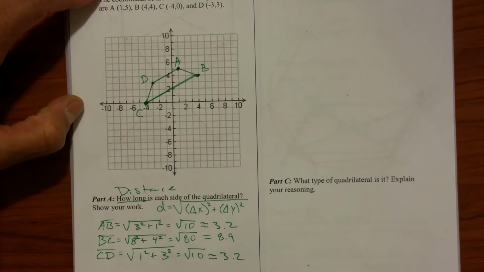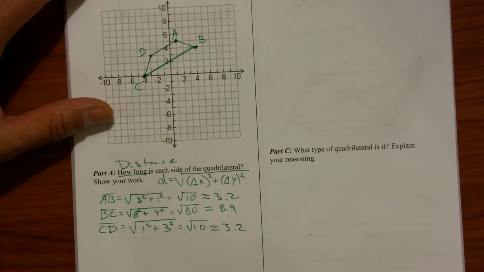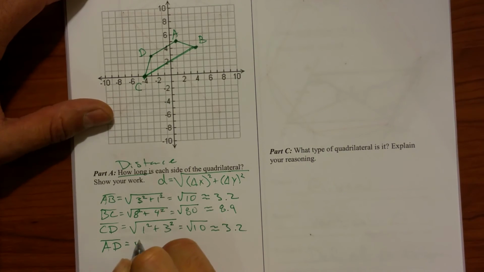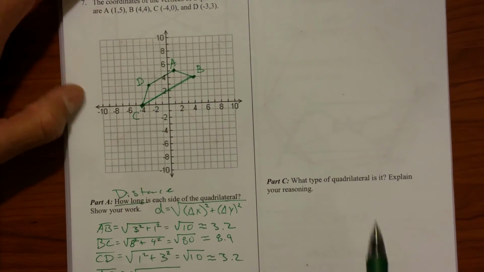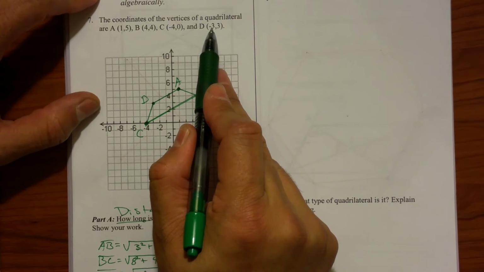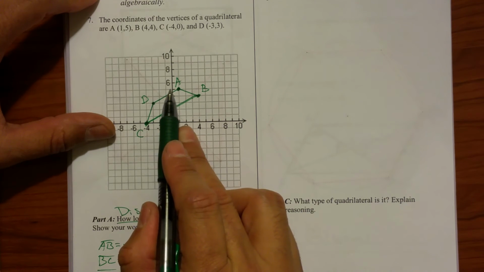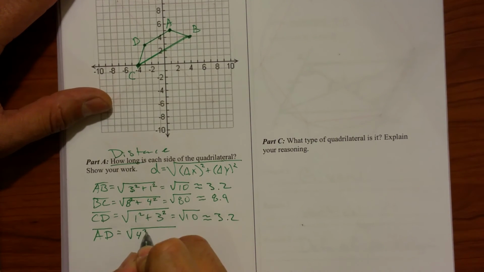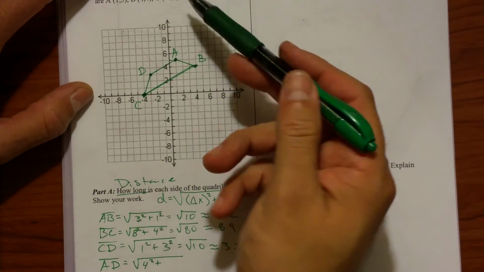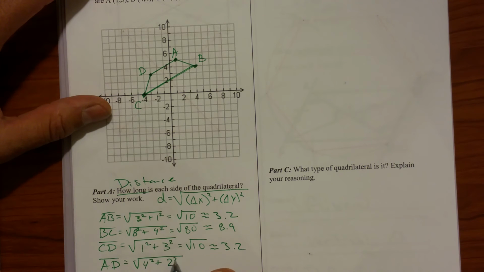Now the last one is going to be AD. So for AD, go back up here, from 1 to negative 3, that's going to be 4 spaces apart. I could count it if I need to. 1, 2, 3, 4. The x is going to be 4 spaces apart, plus the y's, which is between 5 and 3, which is 2.